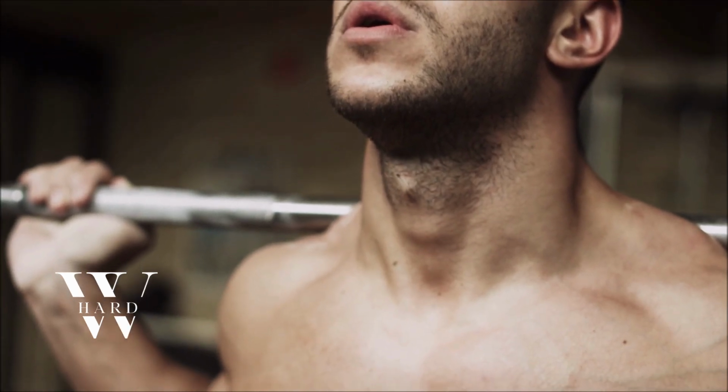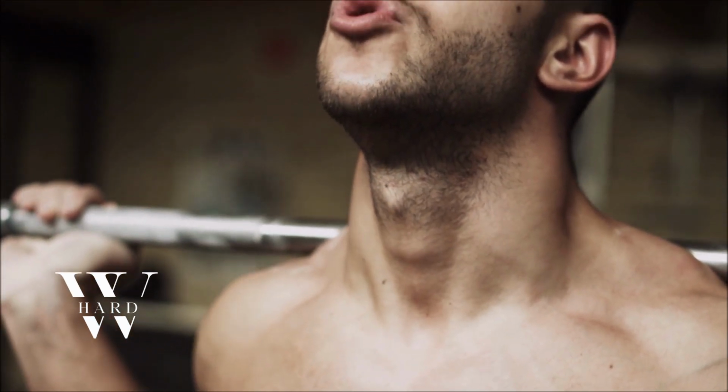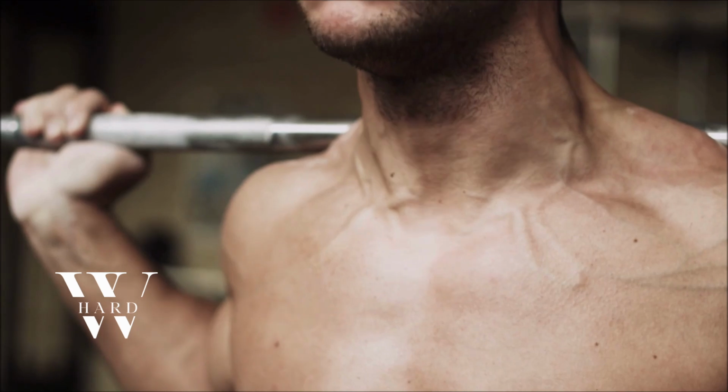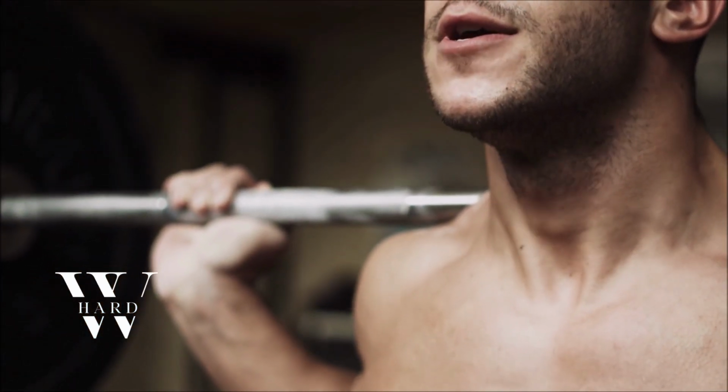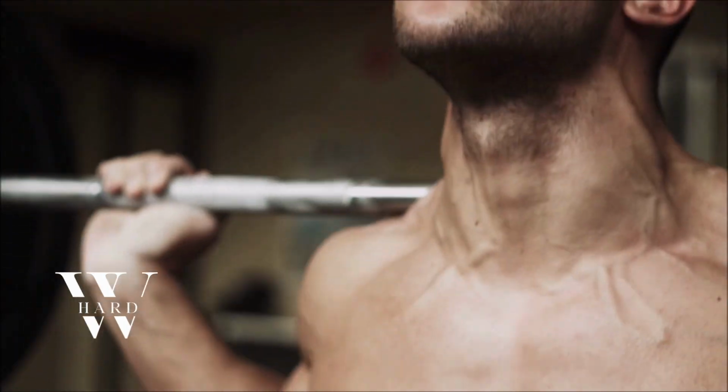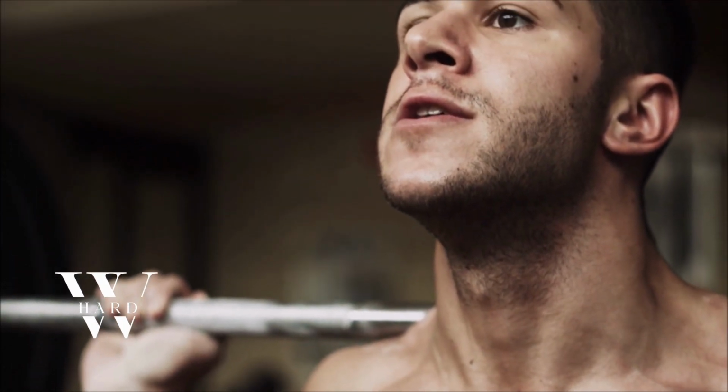Balancing training volume and intensity is crucial for maximizing hypertrophy. Volume, the total amount of weight lifted during a session, is calculated by multiplying sets, reps, and weights. A moderate to high training volume is typically more effective for hypertrophy than low volume. Intensity, or the effort exerted during an exercise, is often measured as a percentage of your one repetition maximum, 1RM.